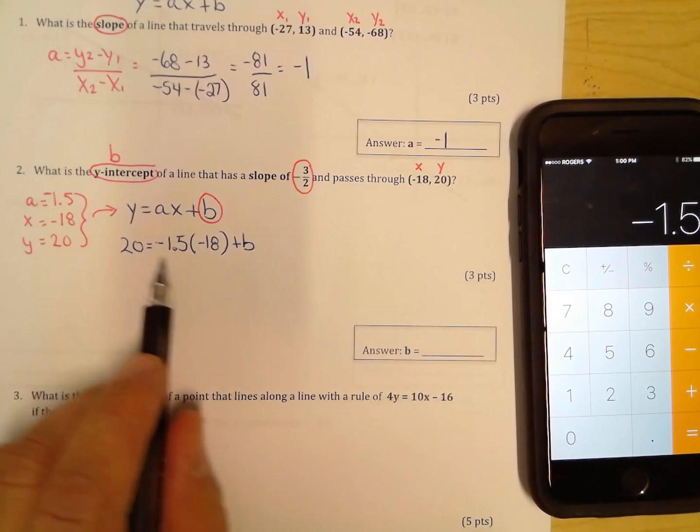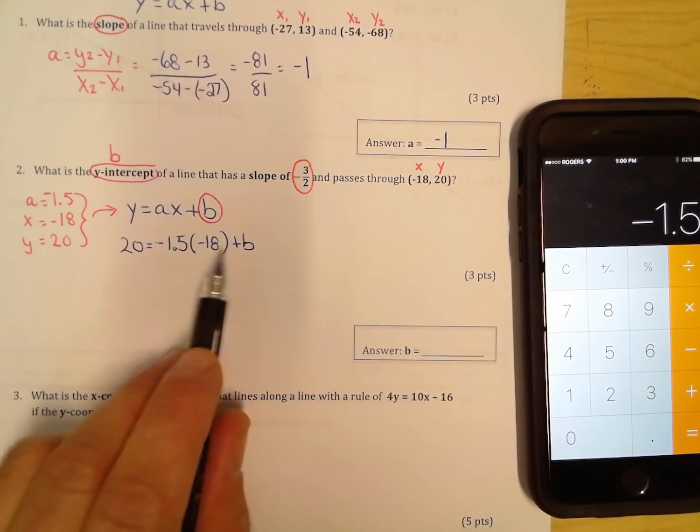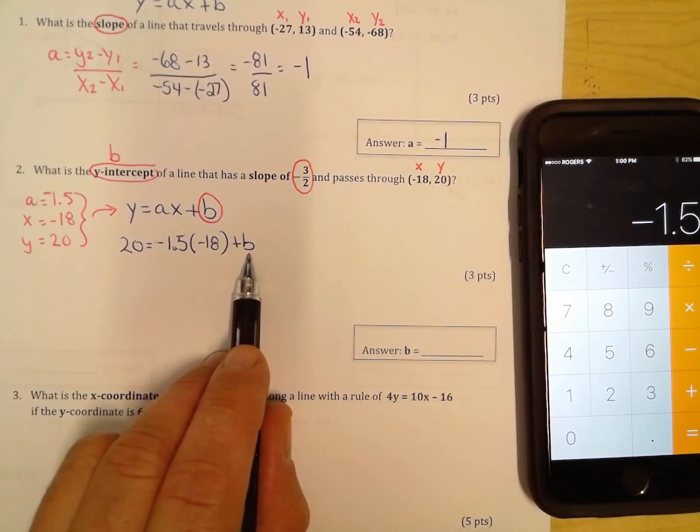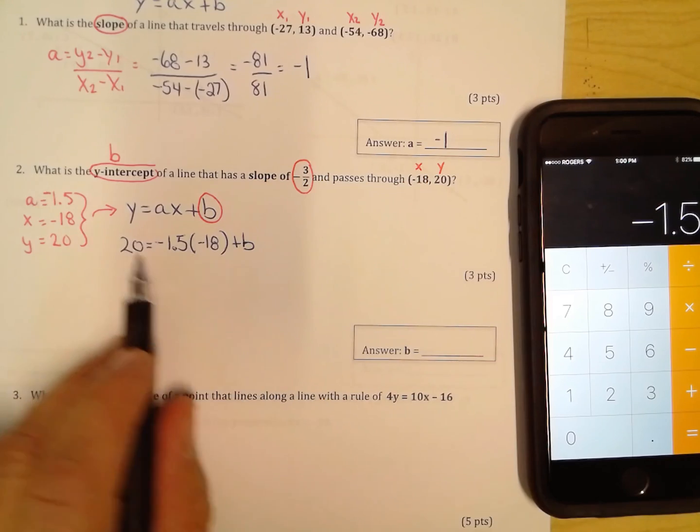The 20 then is equal to -1.5 times -18 plus b. And of course, we want to solve for b. We want to isolate that b. But we can't do that until we deal with the rest of the numbers.